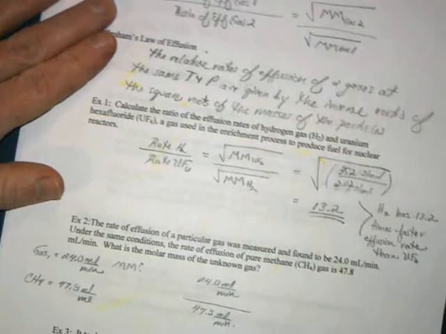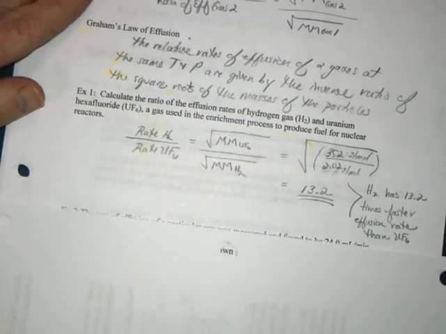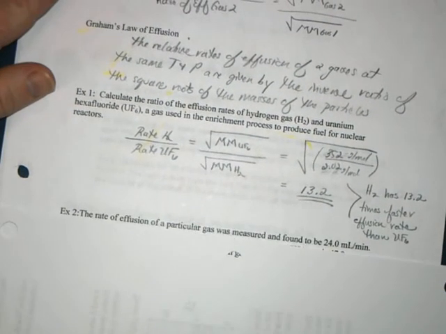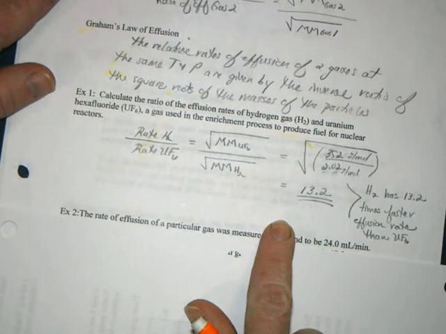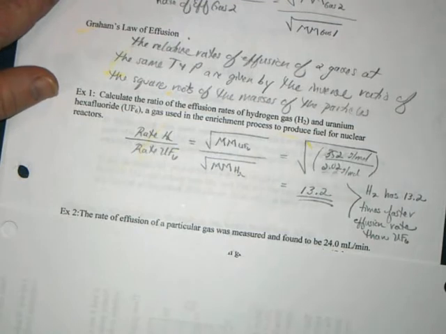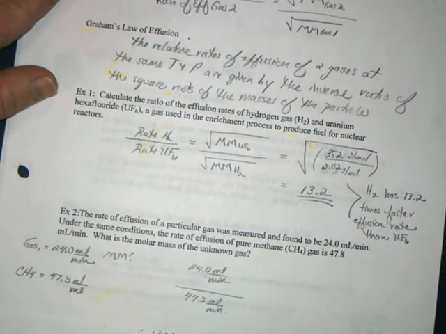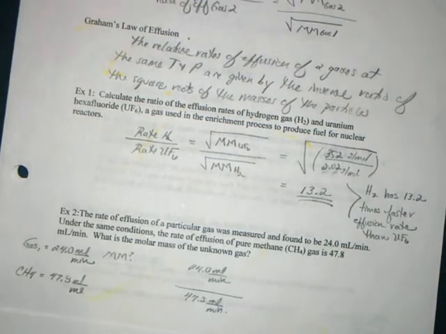We went over a couple of these problems in class. So here's one in which we're just finding the ratio of the rates. And so if you want to pause and take a closer look at that one. And then to just walk us through these next two.